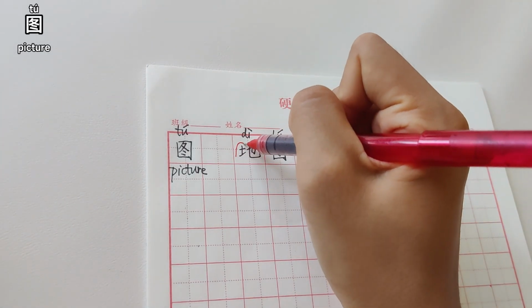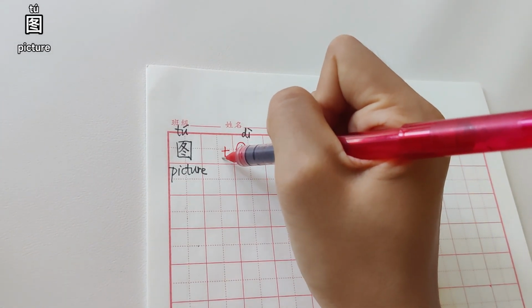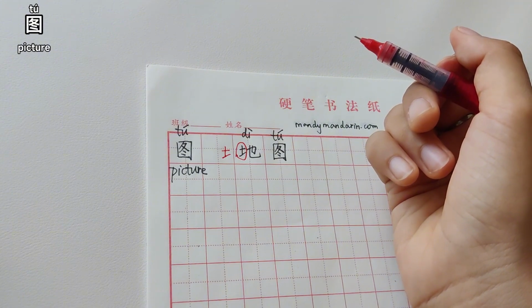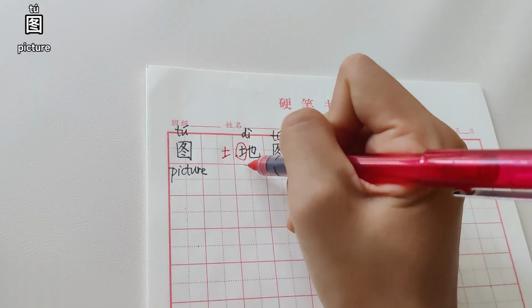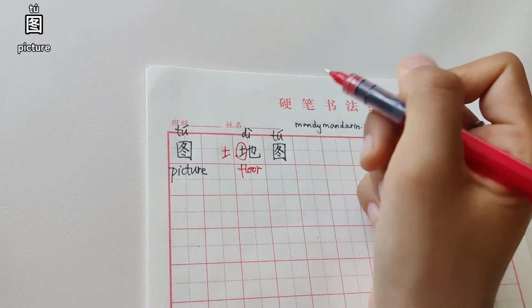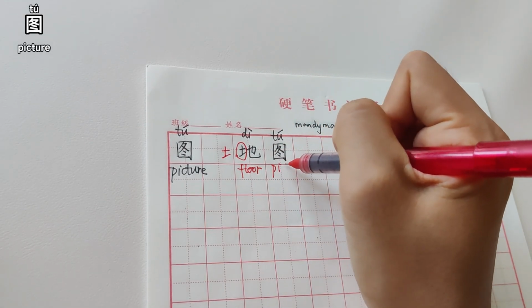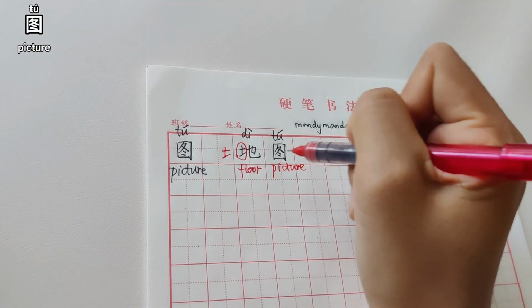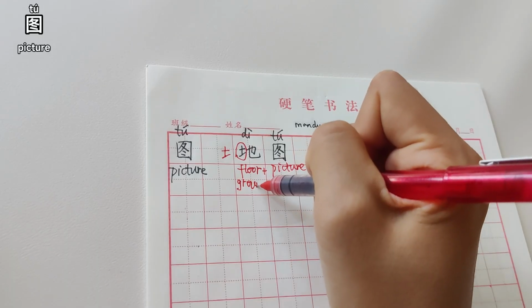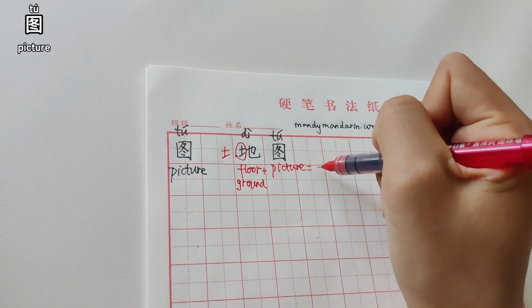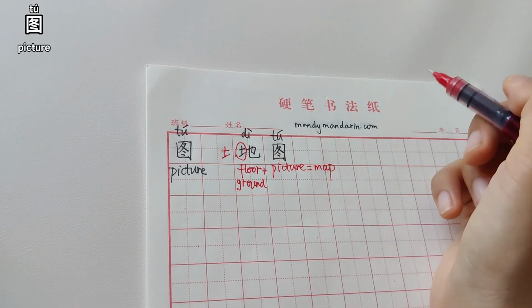For the 地, you can see we have a dirt radical on the left, so it's related to the ground or the floor. So 地 is floor. 图 is a picture. So a picture to show the floor, to show the ground, that would be the map.